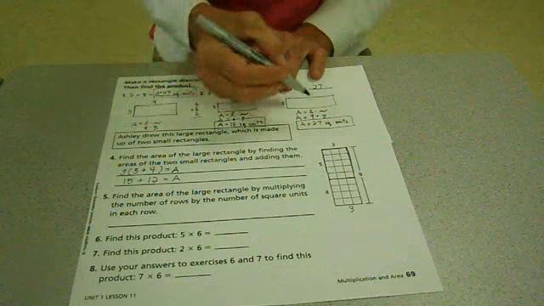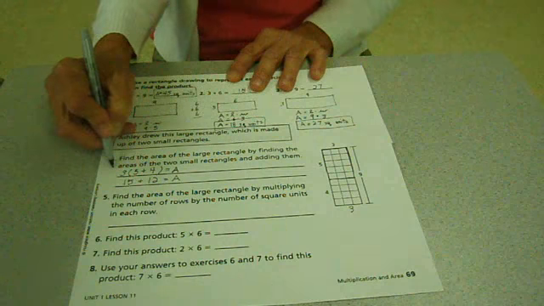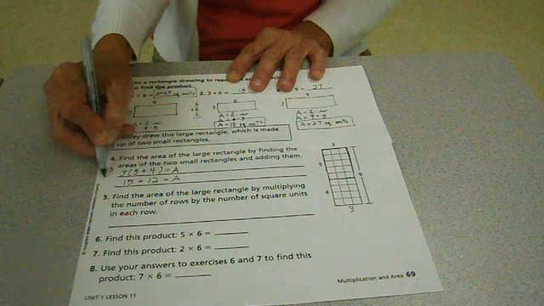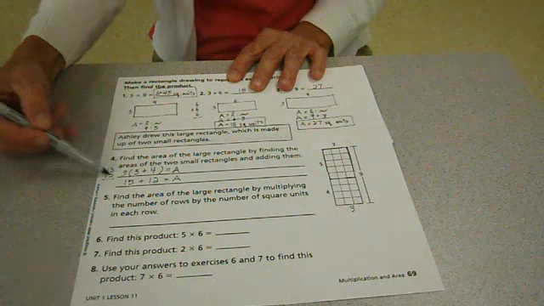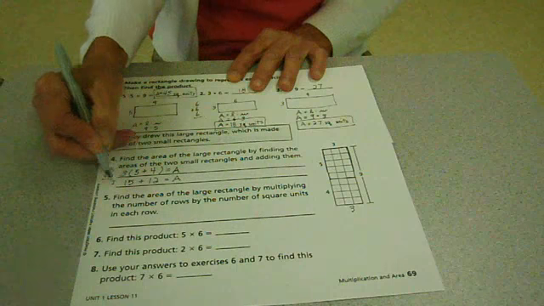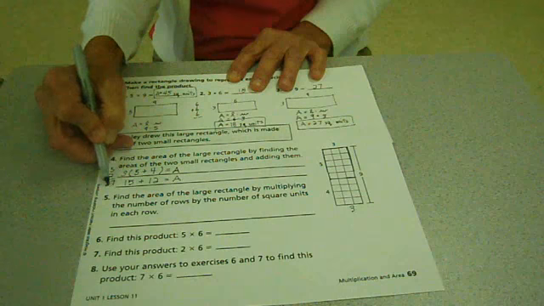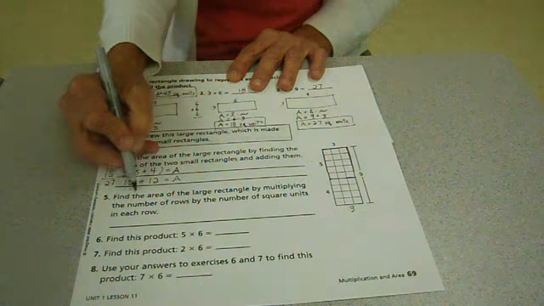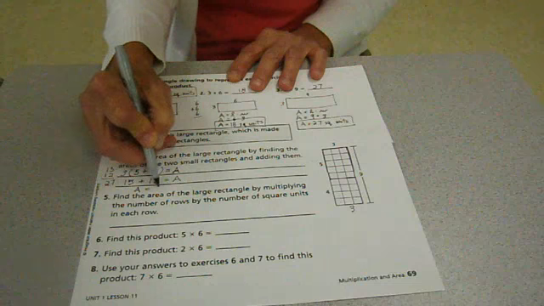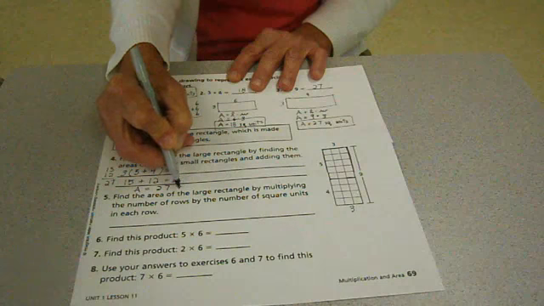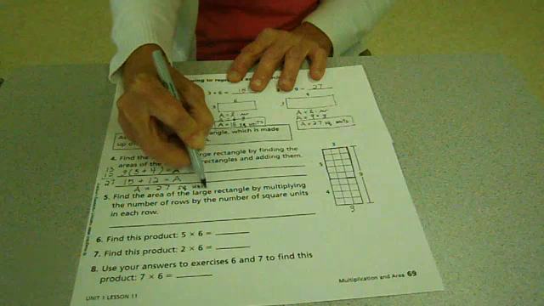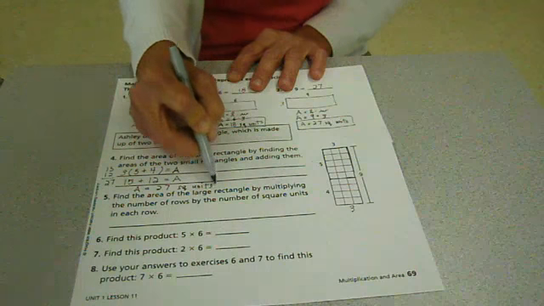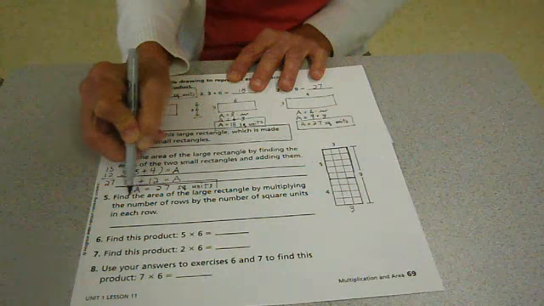Now I need to add these two up. So I take 15 and 12. I add my ones column, 5, 6, 7. Ones, there's a 2. So my area equals 27 square units. And I box my answer.